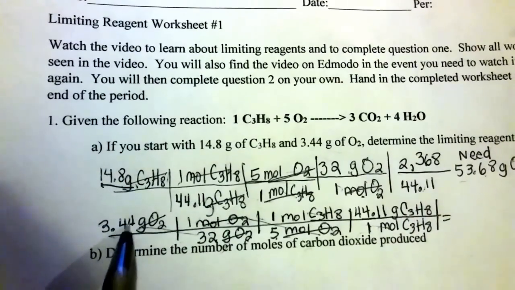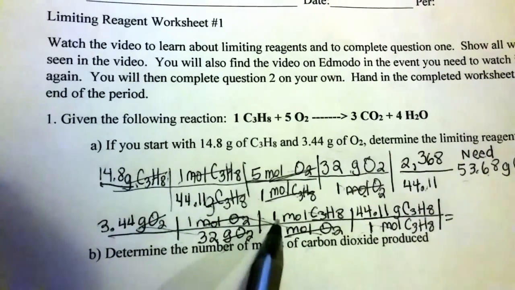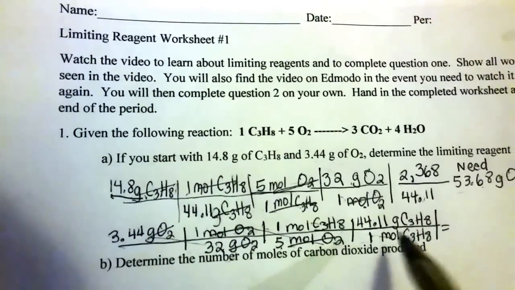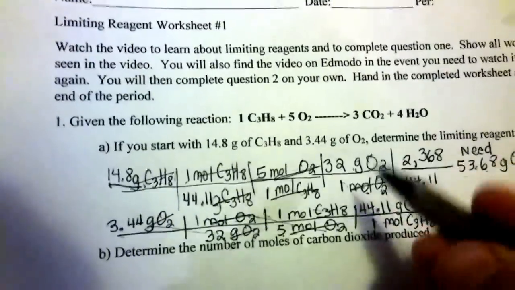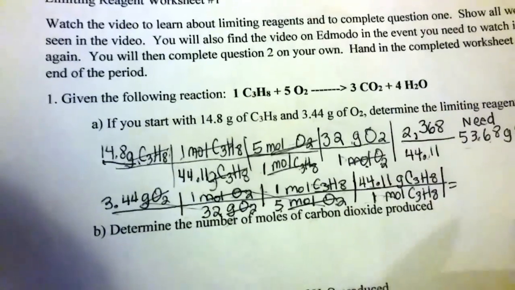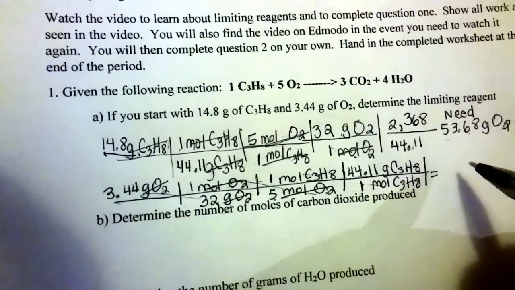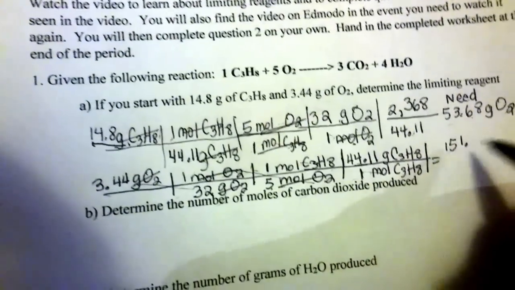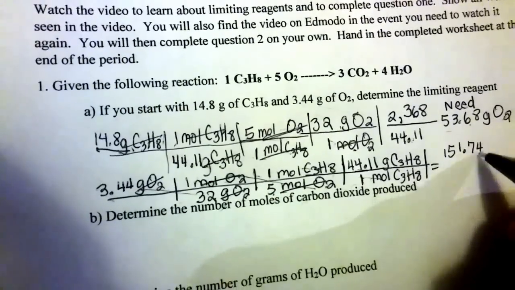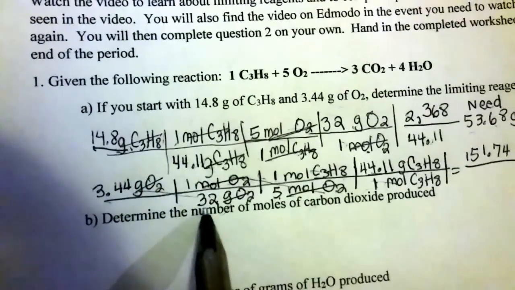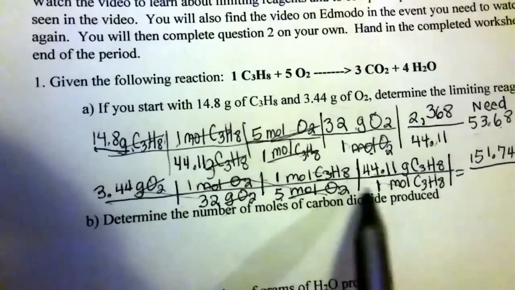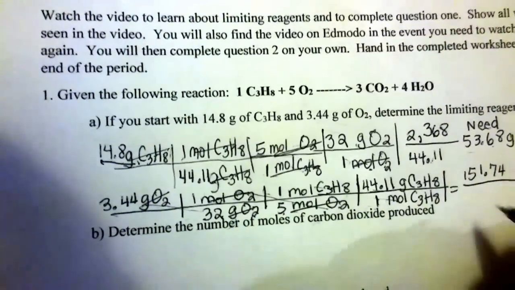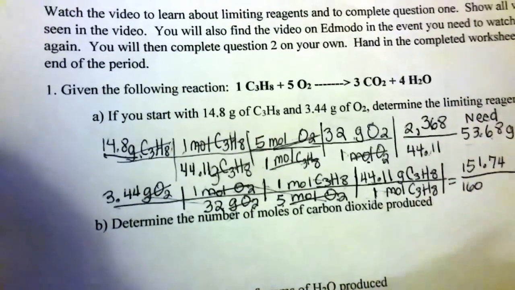So we multiply across: 3.44 times 1 times 1 times 44.11. Once you do the calculations, that comes out to 151.74. You do the same for the bottom, so 32 times 5 times 1 gives us 160.